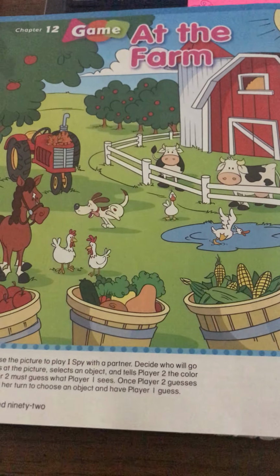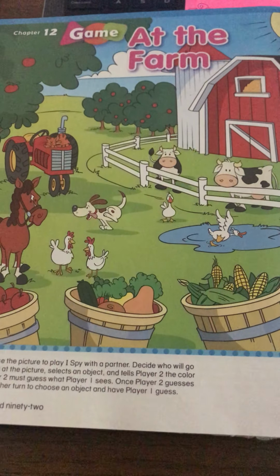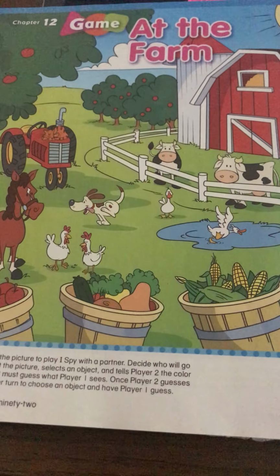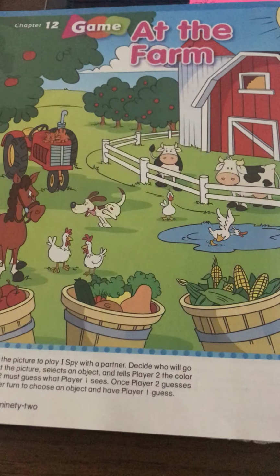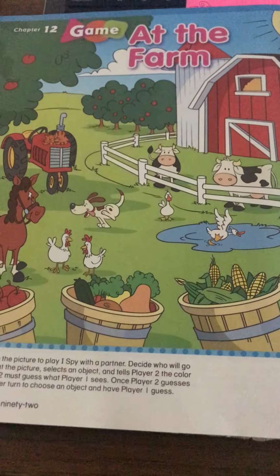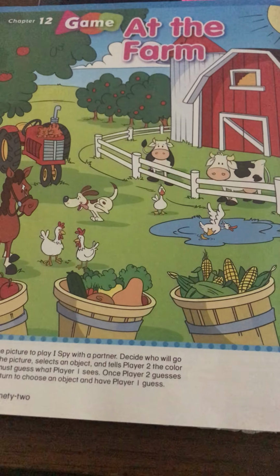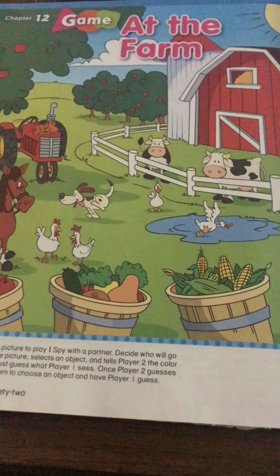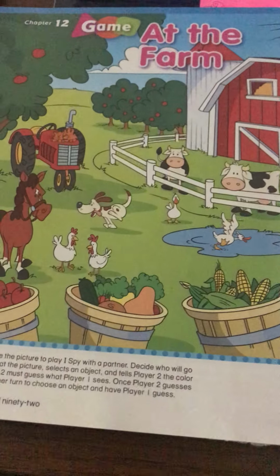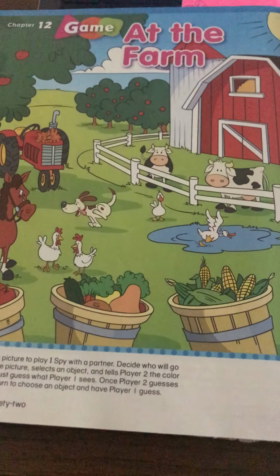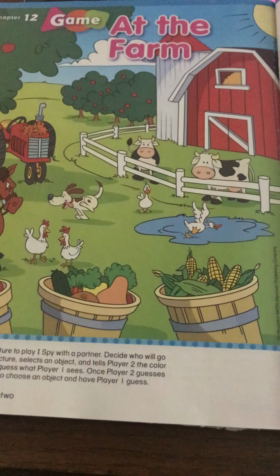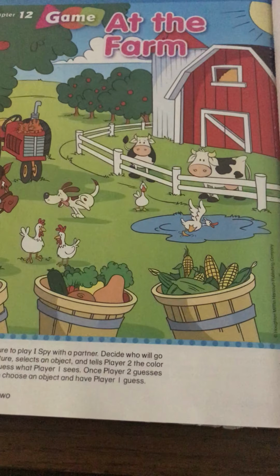I spy a small animal that is not a primary color. Not blue, not yellow, not red.